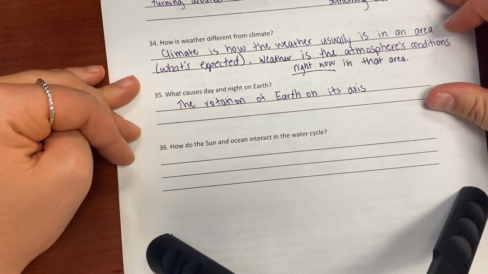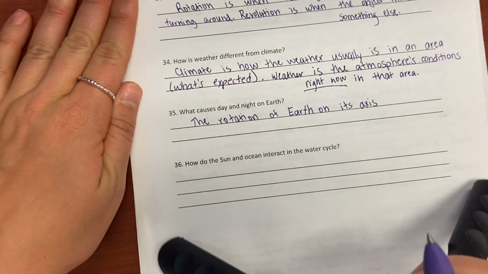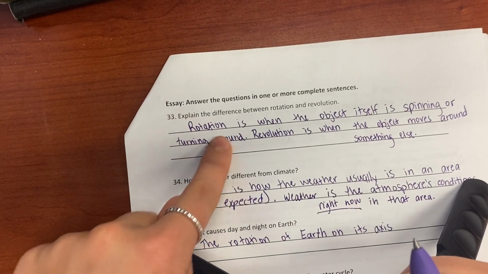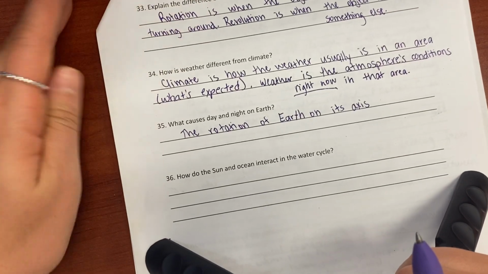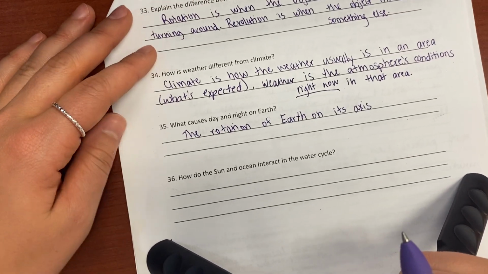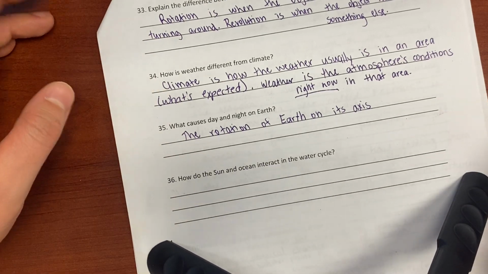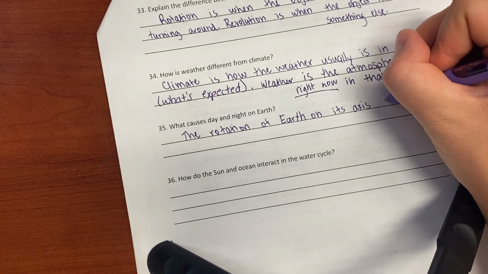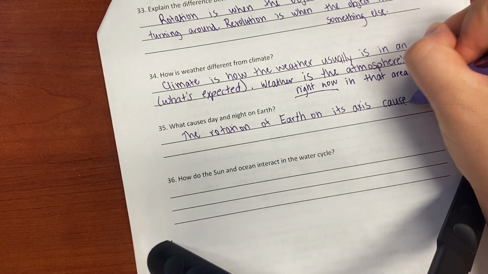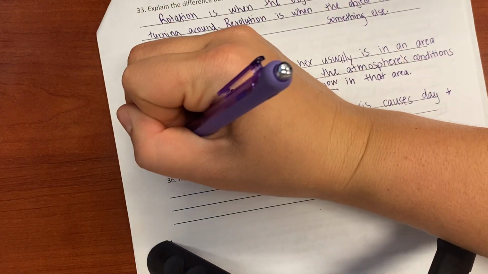Now, one thing I want to note, you cannot just leave your answer like this, especially for an essay question where the directions say, answer in one or more complete sentences. This is not a complete sentence. The rotation of Earth on its axis. Okay, well, what about the rotation of Earth on its axis? So, I need to finish that answer. The rotation of Earth on its axis causes day and night.